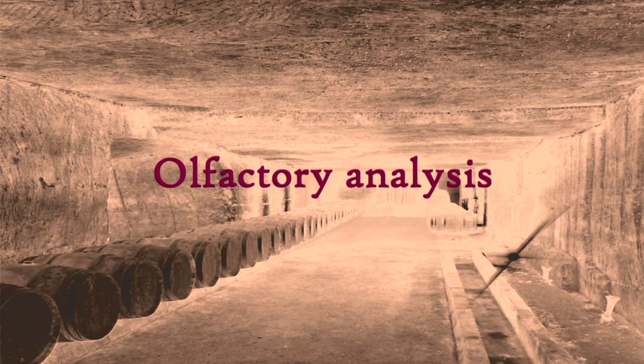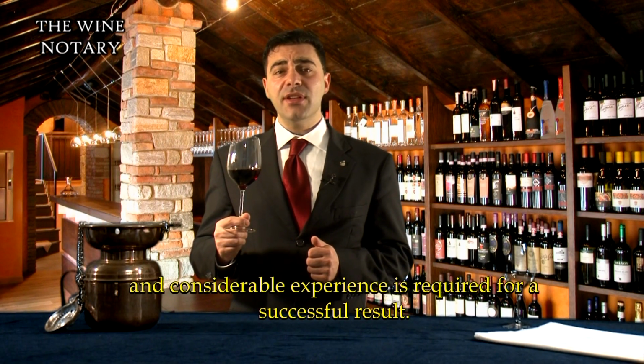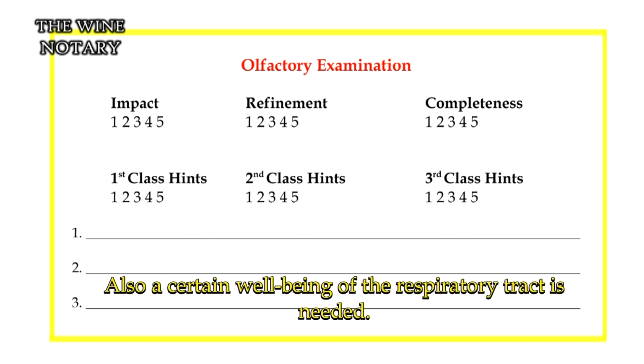Olfactory analysis. The olfactory analysis is surely the most complex one, and considerable experience is required for a successful result. Also, a certain well-being of the respiratory tract is needed.